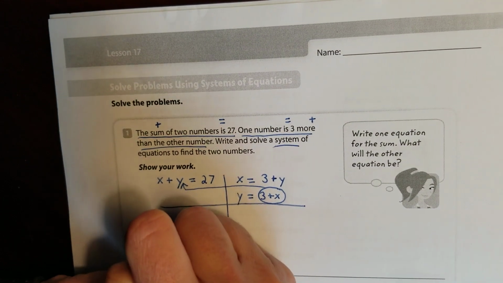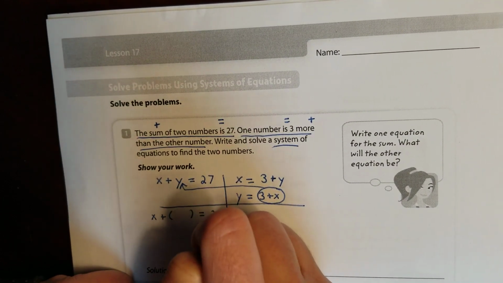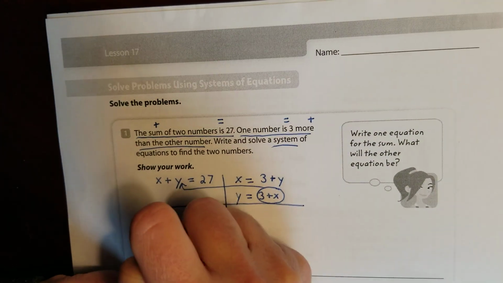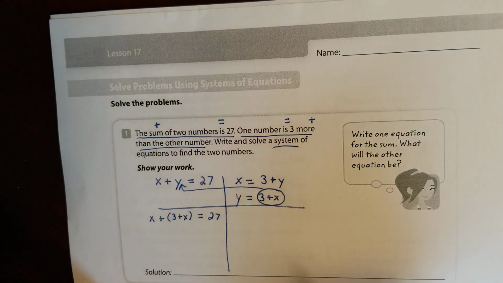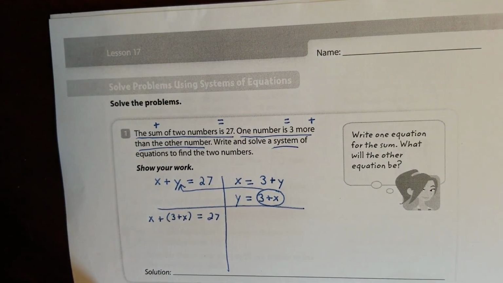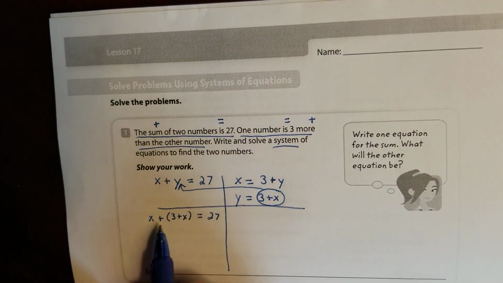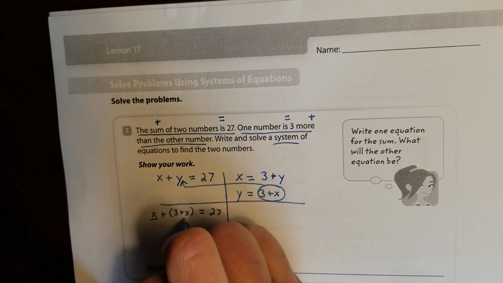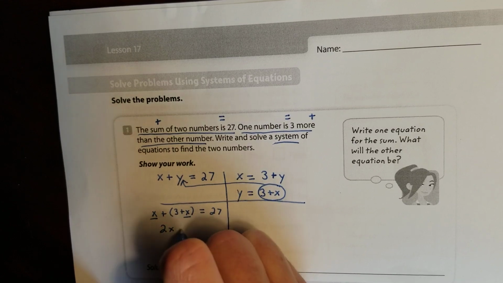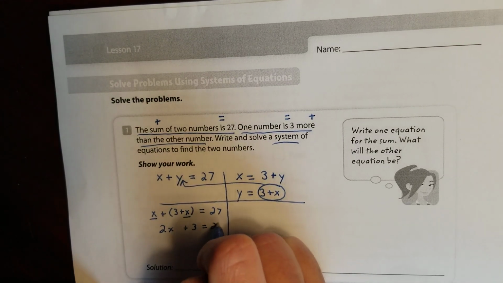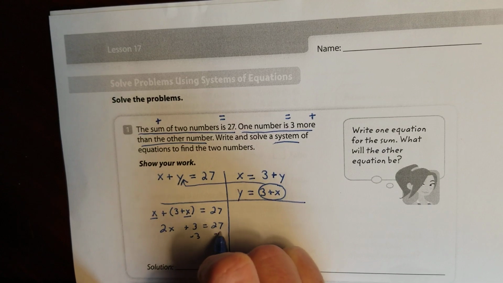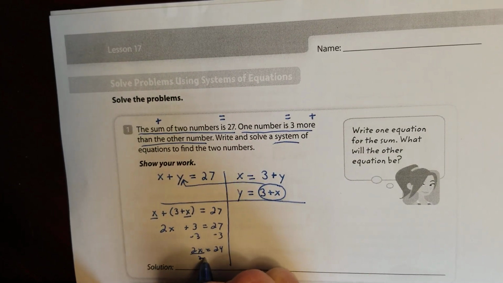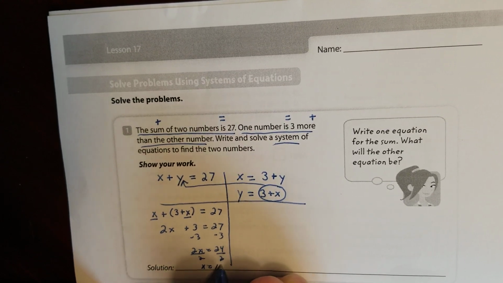So I've got x plus y equals 27. And instead of y, I'm going to put in a 3 plus x. We really don't need the parentheses because we don't have distributive property. There's nothing that we need to distribute inside. So we're just going to go ahead and combine like terms. That gives me 2x plus 3 equals 27. Subtract 3 from both sides. 2x gives me 24. Divide by 2, and x gives me 12.